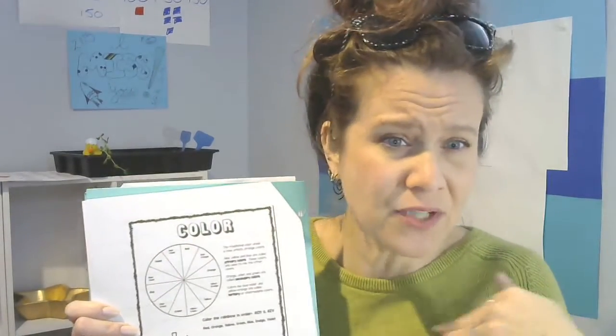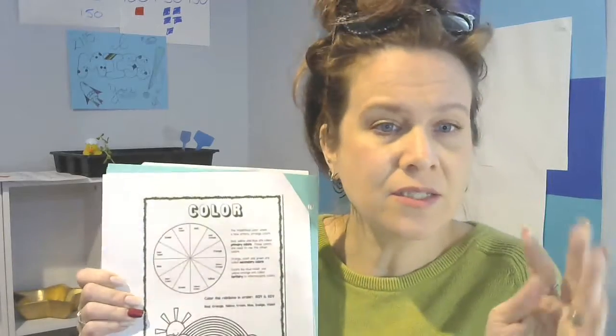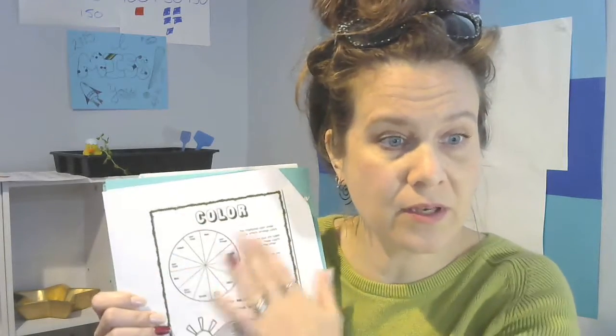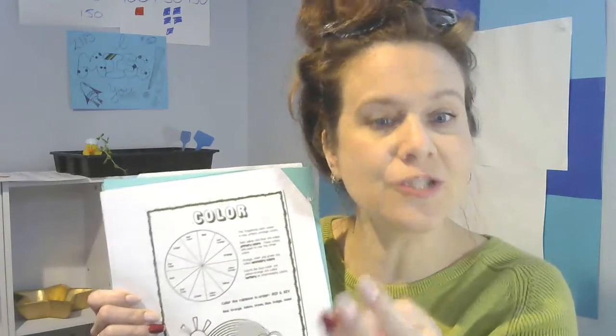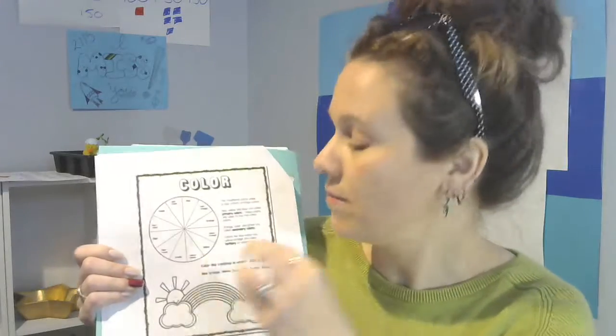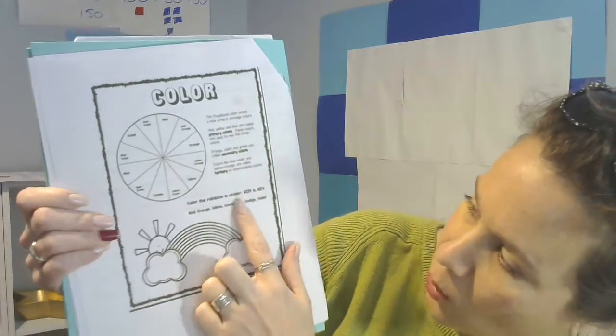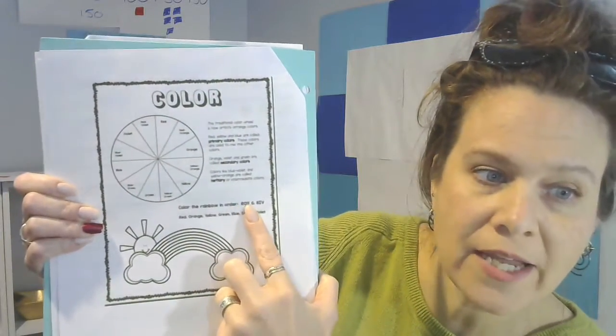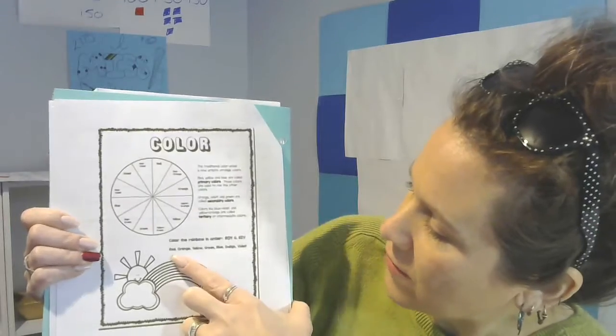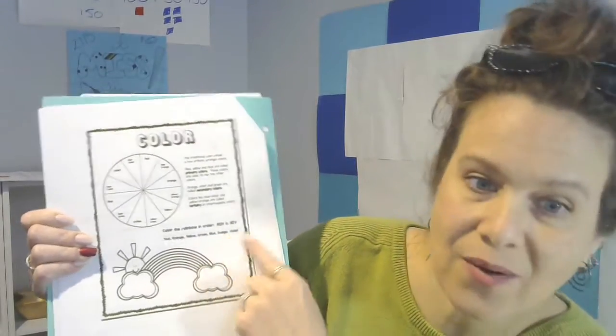Okay, so use your colored pencils or your crayons. You might have to do some light layering to mix those colors until your color wheel is completed. Follow the words that are on here, follow what you know about color mixing, and fill out your color wheel. Then down here, color the rainbow in order, and it has this Roy G. Biv hint for you, which we know is red, orange, yellow, green, blue, indigo, and violet.